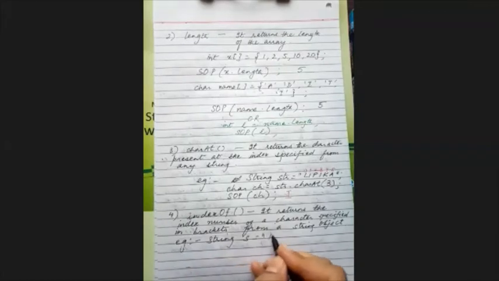Example, string s equals to programmer. Then I'm writing int x equals to s dot index of, then in single quotes g.